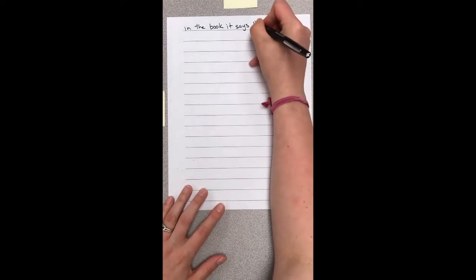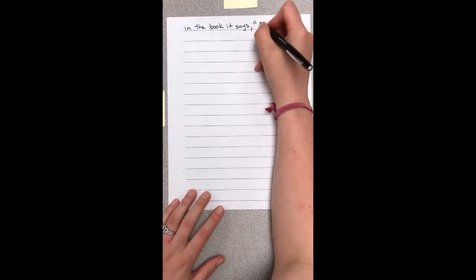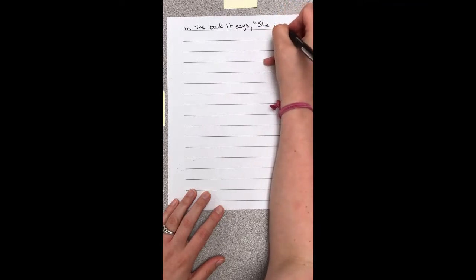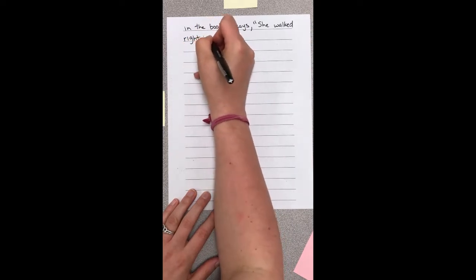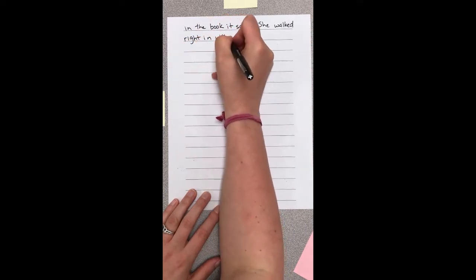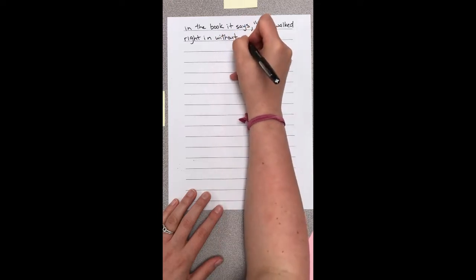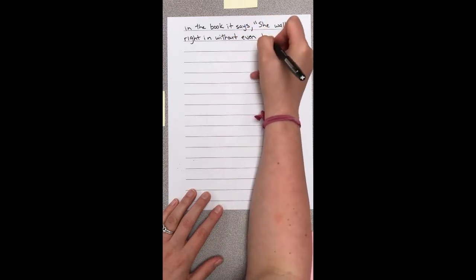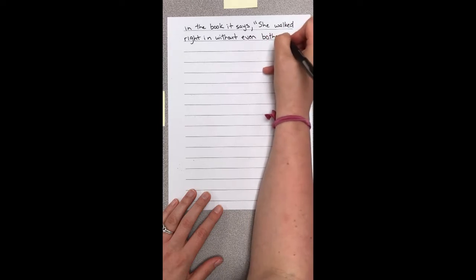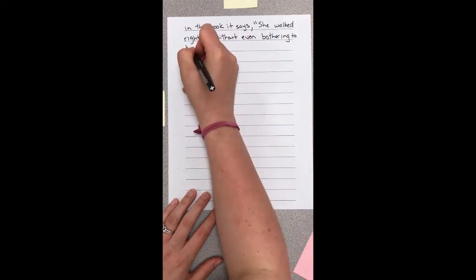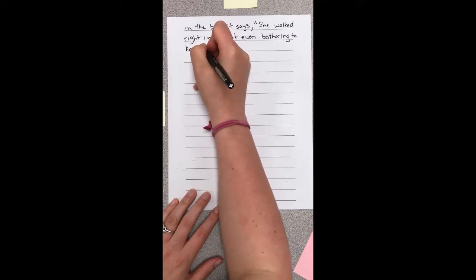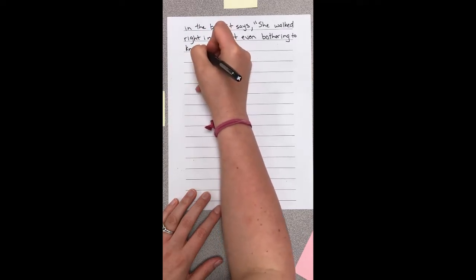Here's where it starts. It says, she walked right in without even bothering to knock. That tells me that she was doing whatever she wanted and was being naughty.